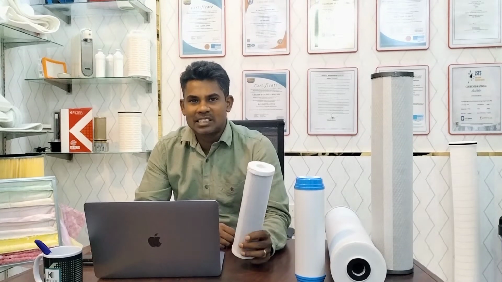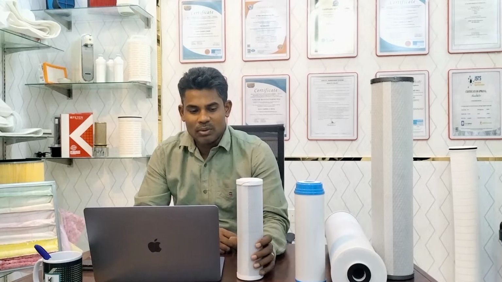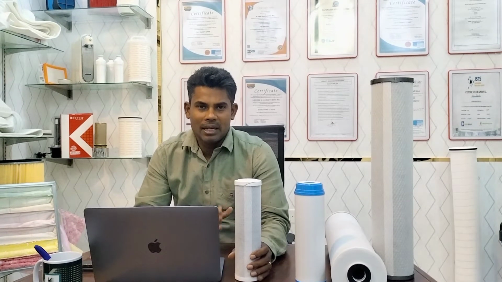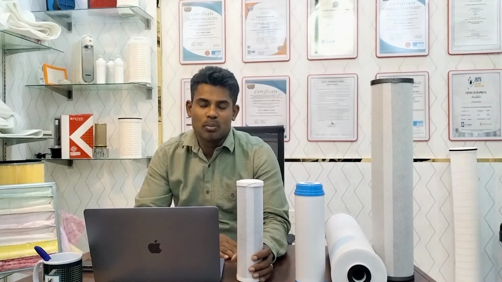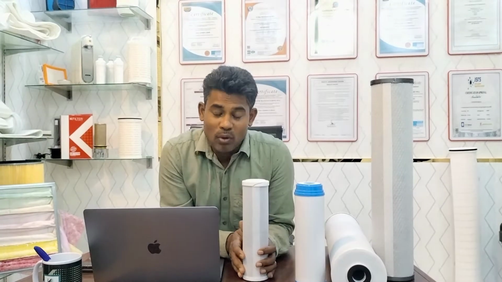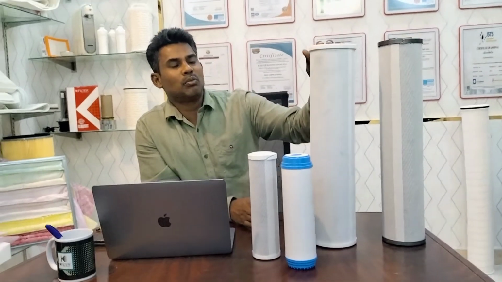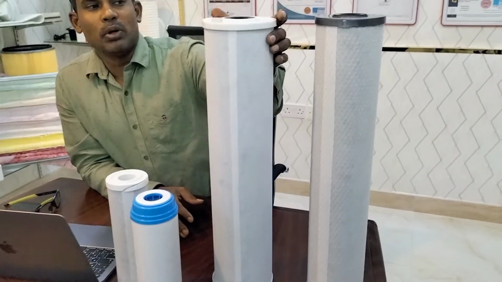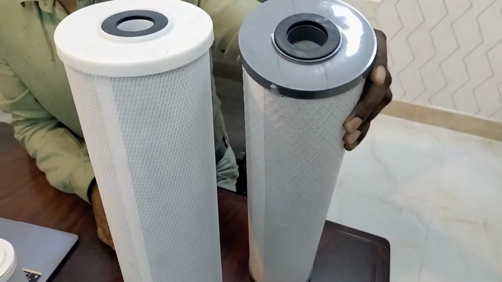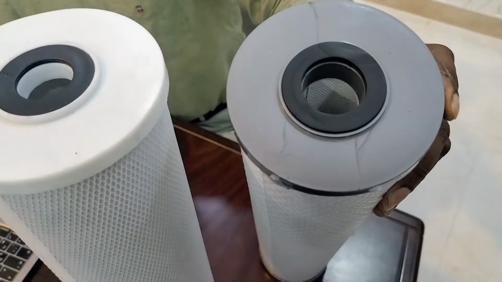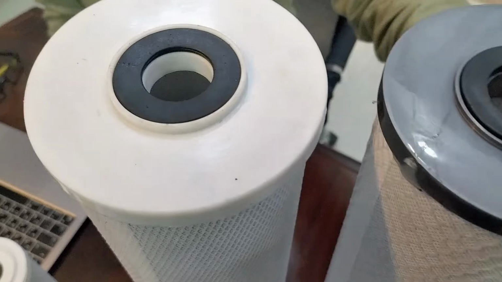It is used in the last stage of water filtration. It is available from 5 micron to 0.5 micron, and we can also make 0.1 micron. This one is 4.5 inch. There is one more cartridge here, with a 4.2 mm outer diameter. The inner diameter is always similar.